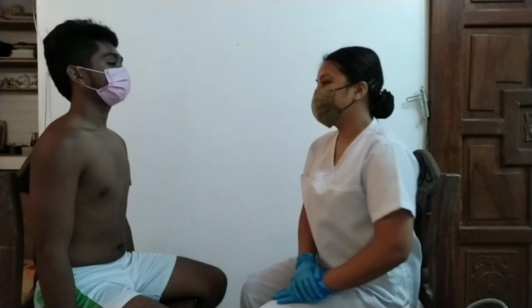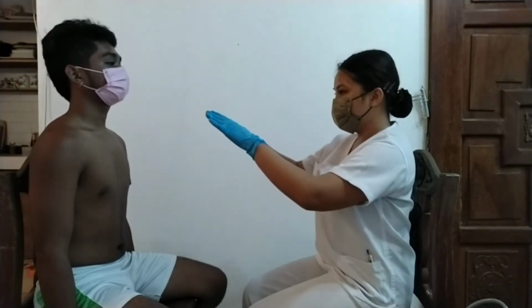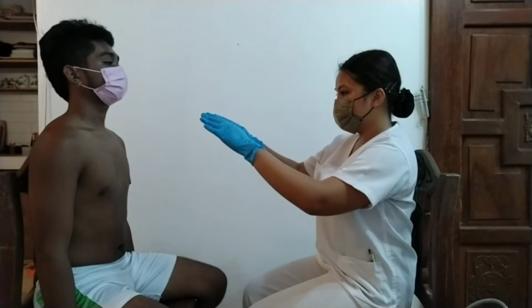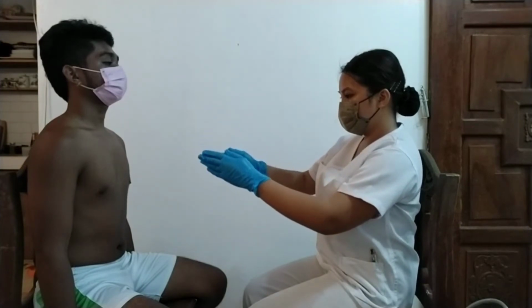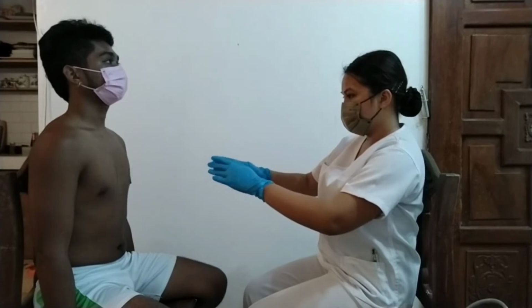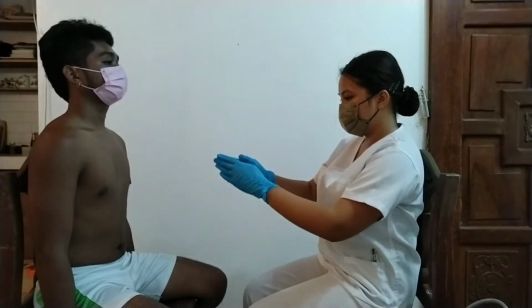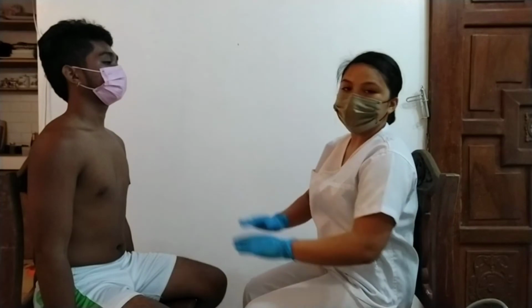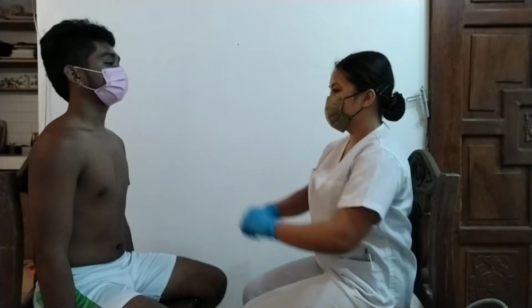And now, inspect for position of sternum from anterior and lateral viewpoints. And now, inspect for slope of the ribs from anterior and lateral viewpoints. Sir, relax lang po.